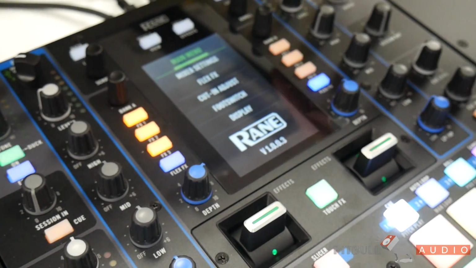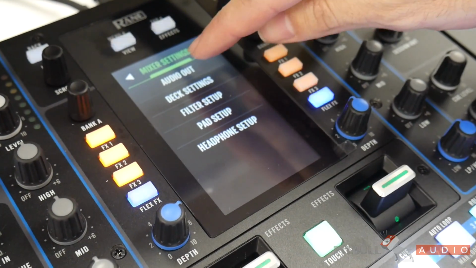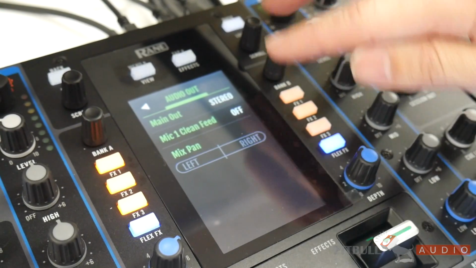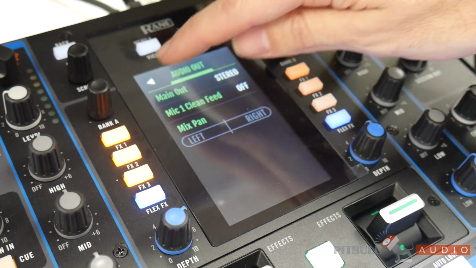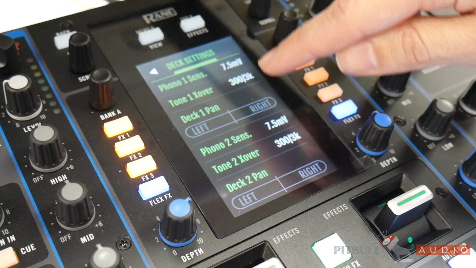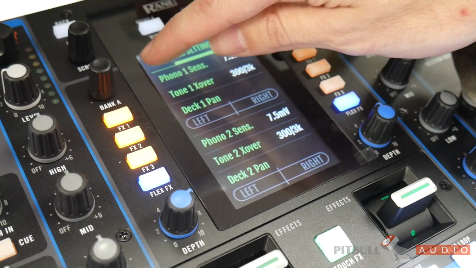On the Rane screen, we have 4 different options, which are the mixer settings. That's your audio out tab, so that you can change any type of audio that you're using inside of it or out. Next setting would be the deck setting. If you want to change the phono sensitivity, or any of the pans of any of the decks, that's all in there.